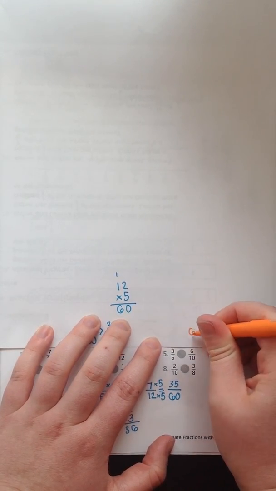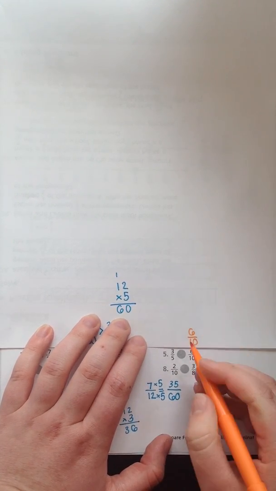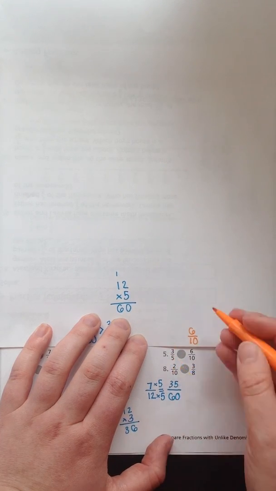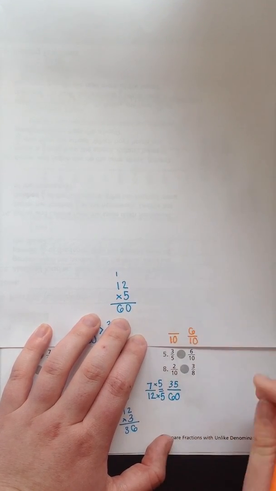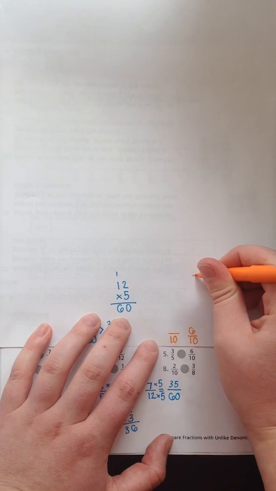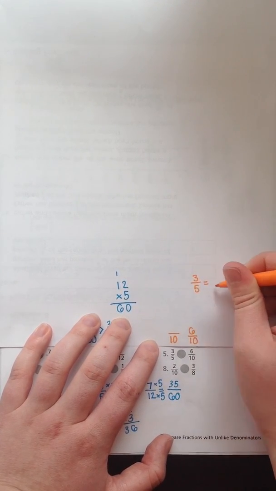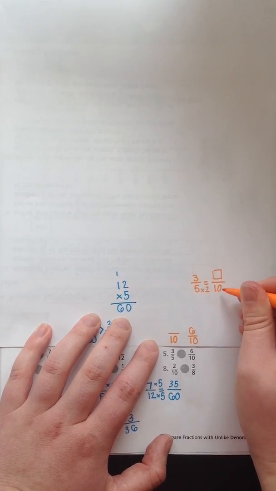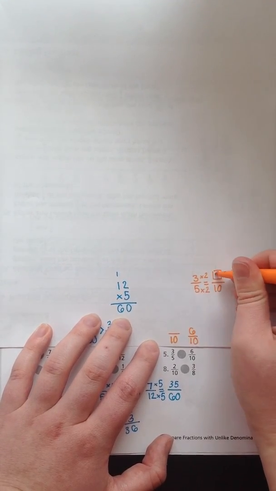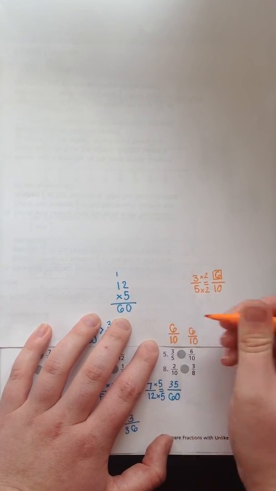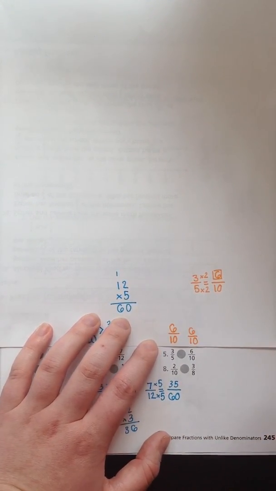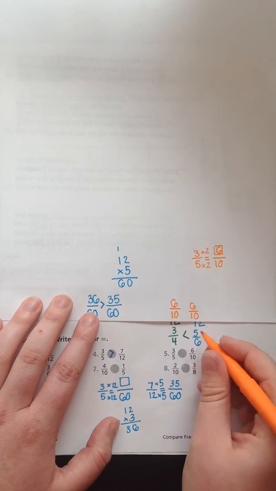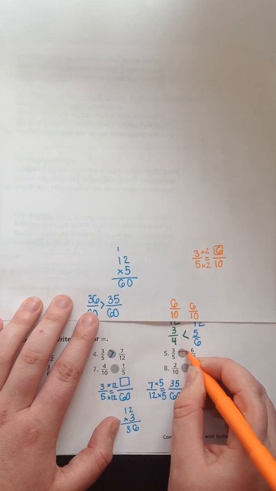So if I was going to keep this one as 6/10, and I was going to come up with some fraction that's equal to 3/5 that's over 10, something over 10, all I have to do is say, okay, 3/5 equals something over 10. What might that something be? Well, I know 5 times 2 gives me 10. 3 times 2 gives me 6. 6 over 10. Hey, wait a second, those are the same. Well, it did tell us we need to write greater than, less than, or equal to. So that one is equal.